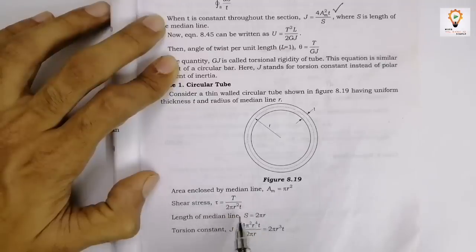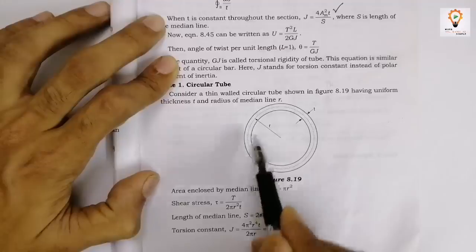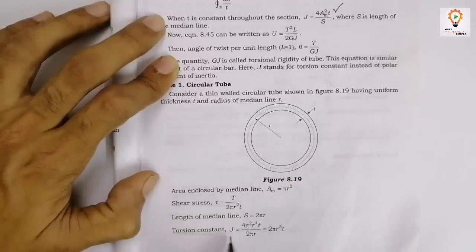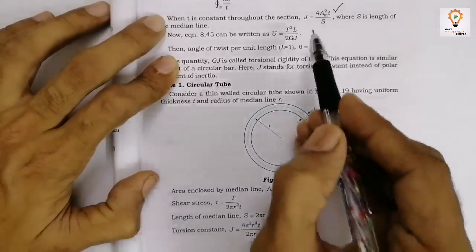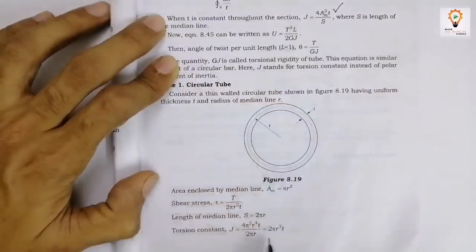Now what is the length of the median line? The length of the median line is the total perimeter, which is given by 2 pi r. Now what is the torsion constant? The torsion constant, substituted from J is equal to 4 A_m square t divided by s, we will get as 2 pi r cube t. So these equations might be required for solving the problems.